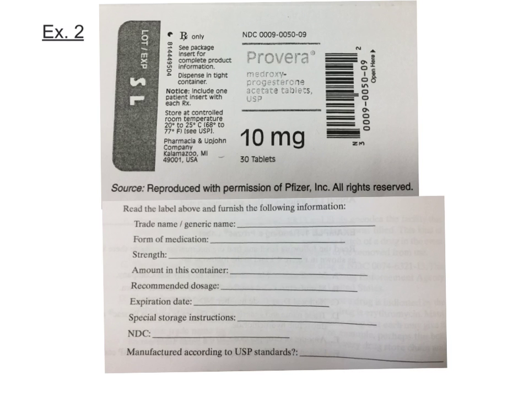Okay, looking at another example, we'll just follow along and try to fill in the information. For trade name or generic name, the trade name is Provera. The generic name would be medroxyprogesterone. So I put that: Provera, and then medroxyprogesterone. Form of medication. Right here it says acetate tablets. So that would be the form: acetate tablets.